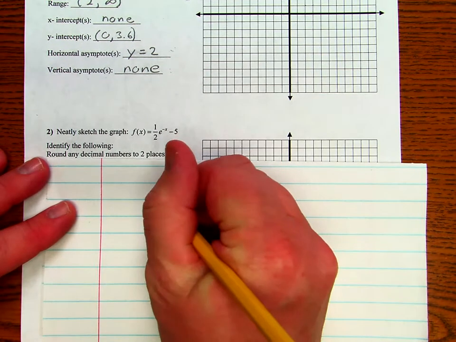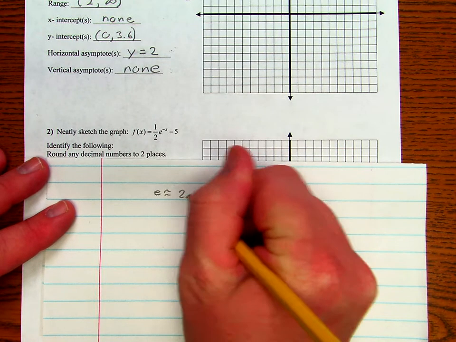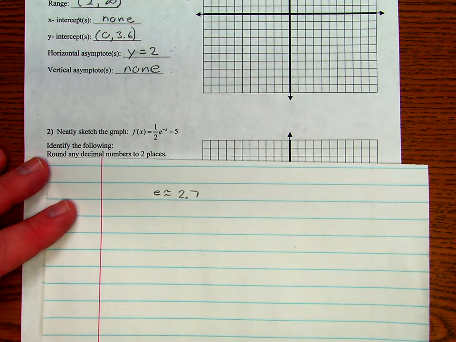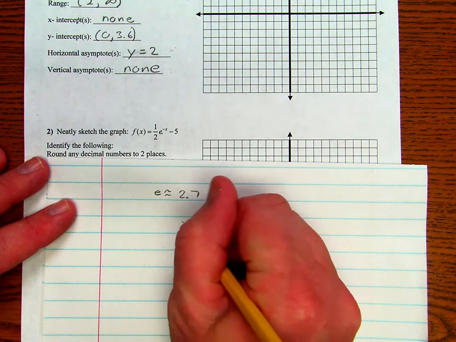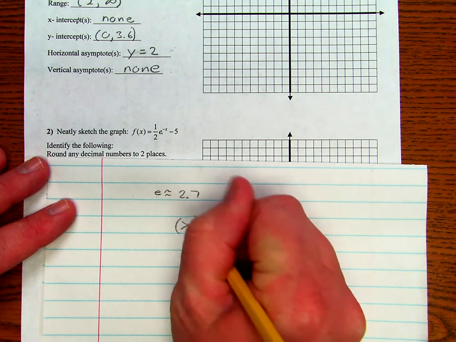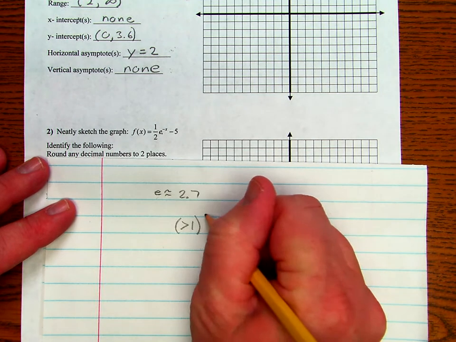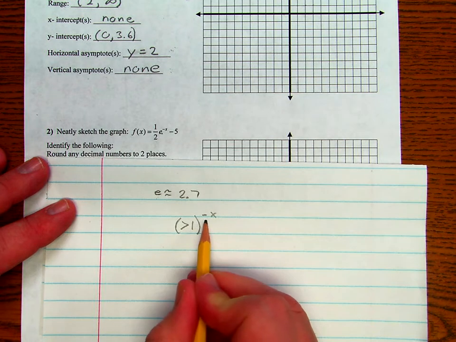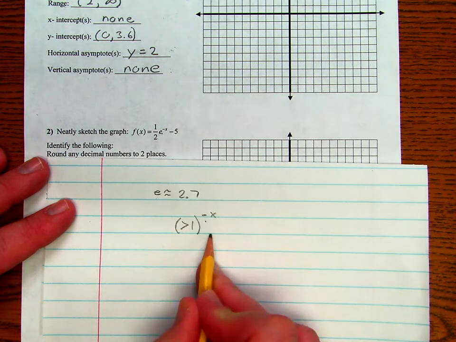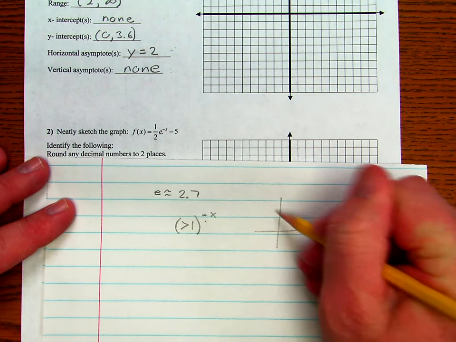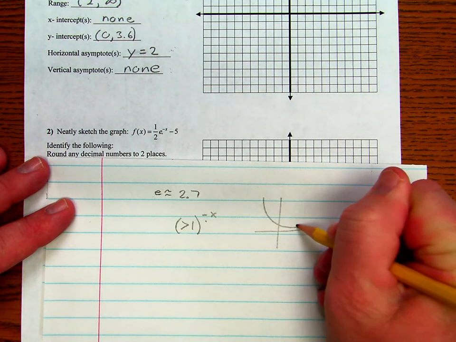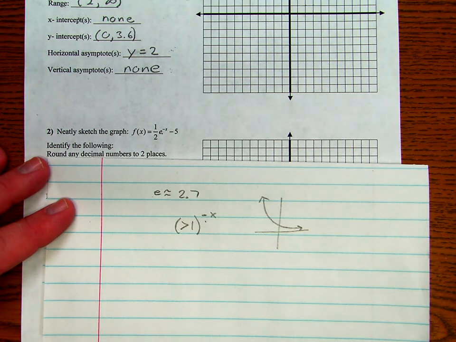Well, e is about 2.7, so the important thing is that the base is greater than 1. We have a base greater than 1, and we have a negative coefficient in our exponent. That means we are looking at the parent function to be your basic exponential decay.